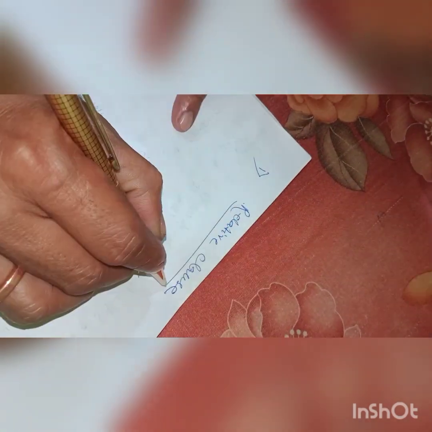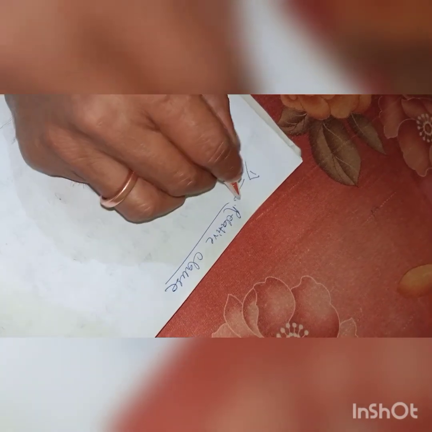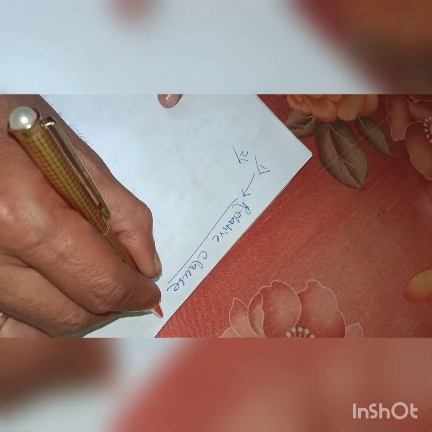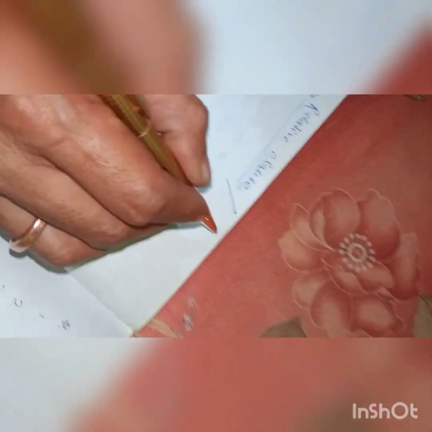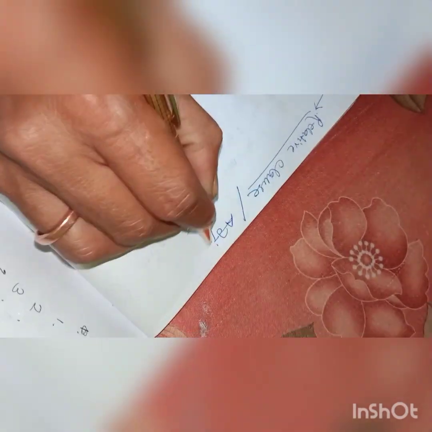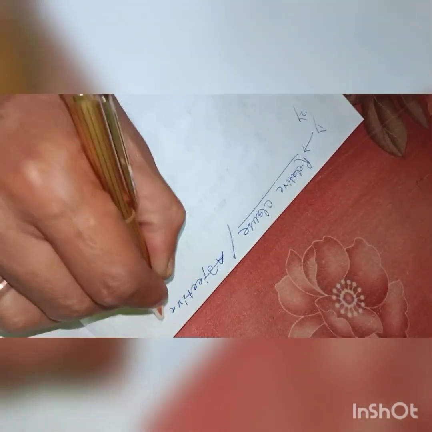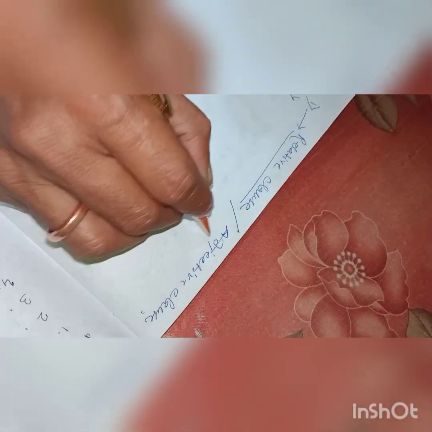Number one, relative clause. And there is another name also, adjective clause, you may say. There are both names.